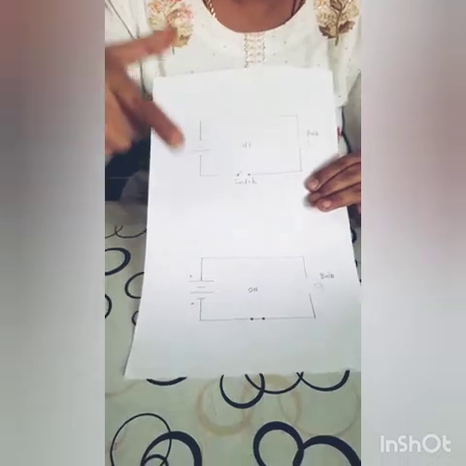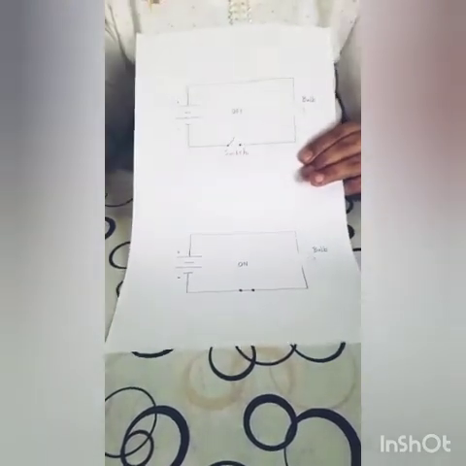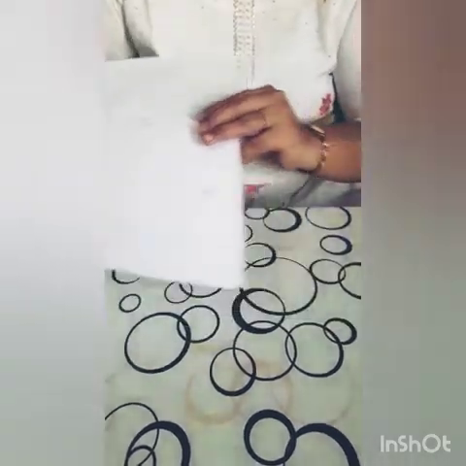So I am going to show you this electric circuit with an experiment. Yes?